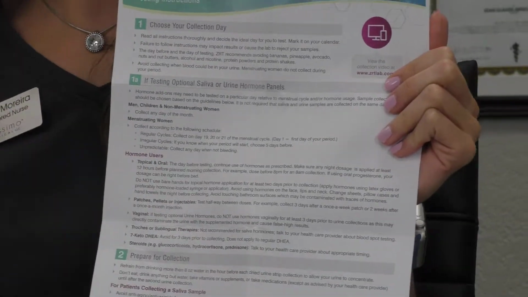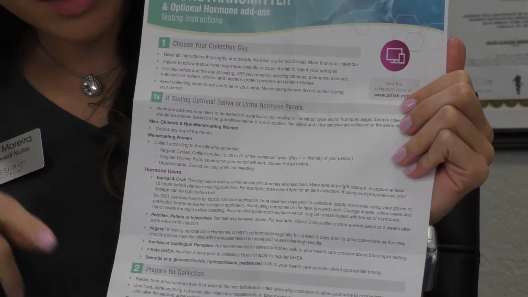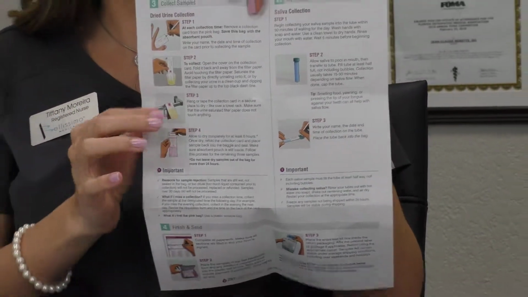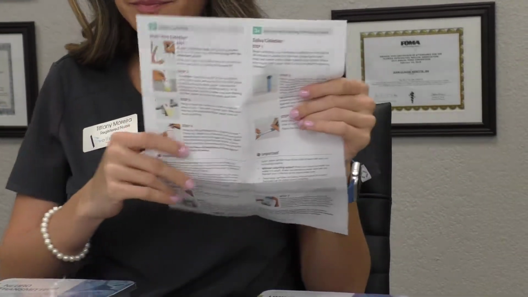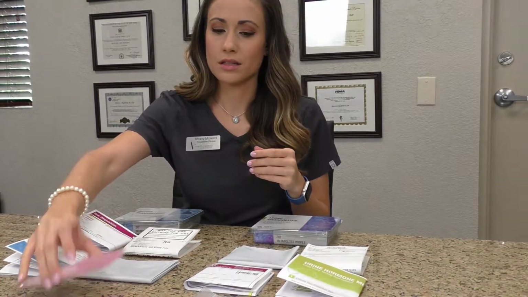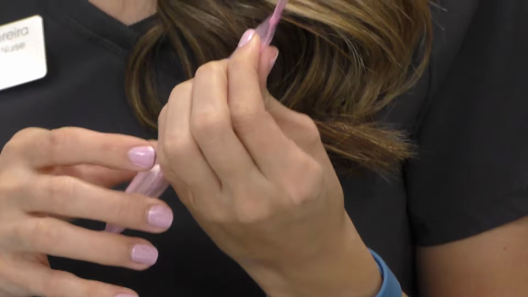Both tests are for dry urine samples and at the same time, so we'll go through these instructions, and it also shows you right on the back with pictures how to do it. And the last thing in our kit is the bag that we're going to use to get our urine samples.